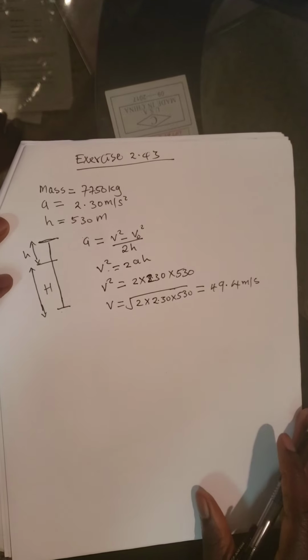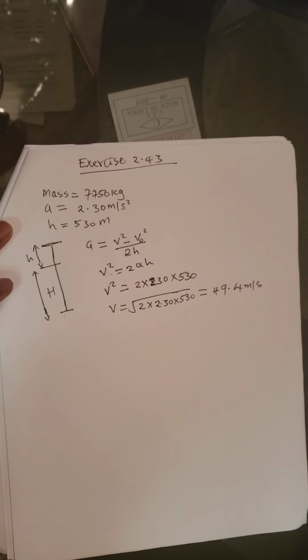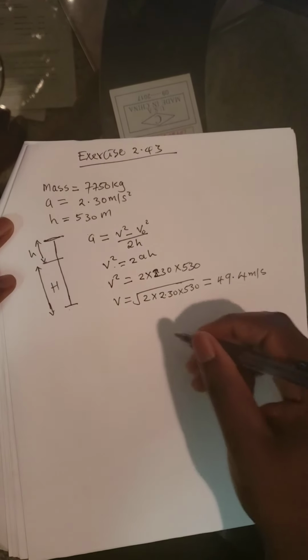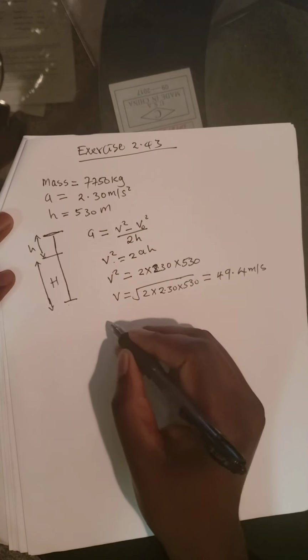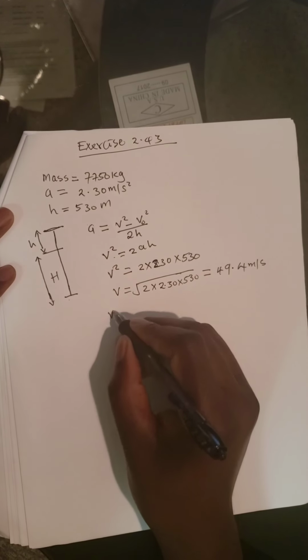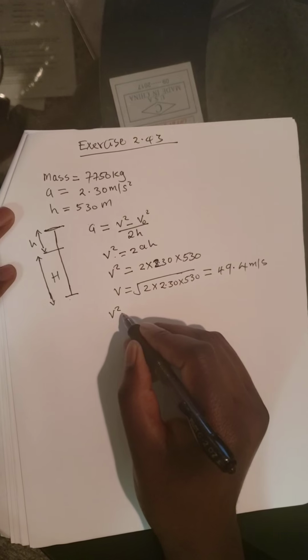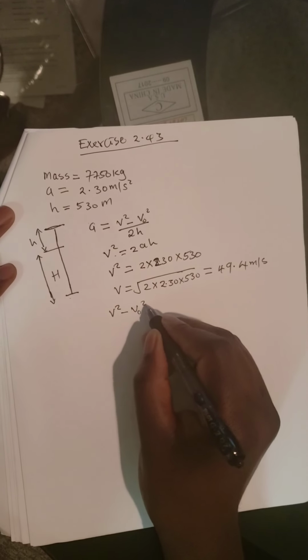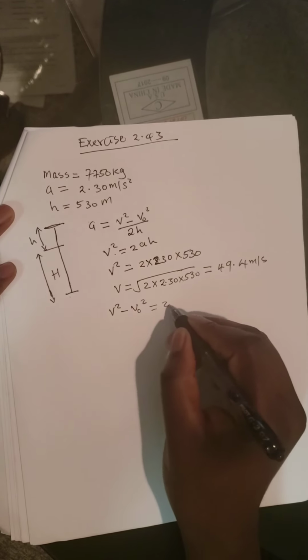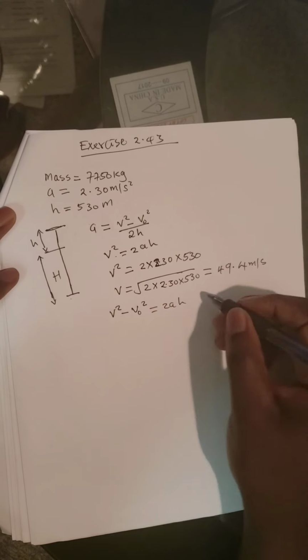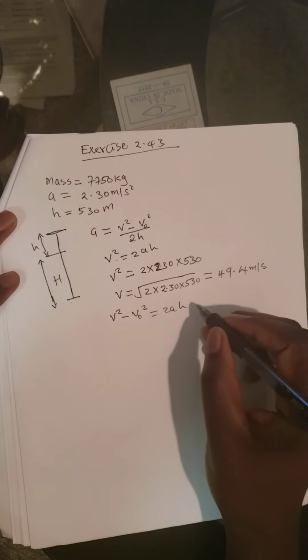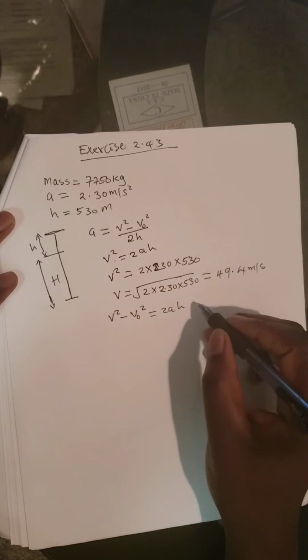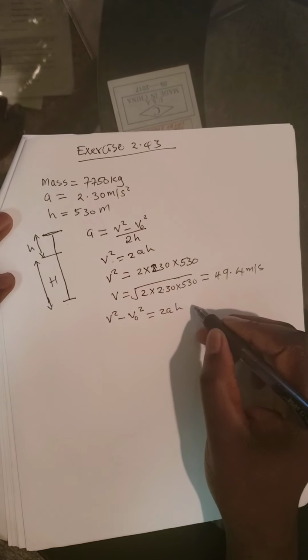And now, after the engine failure, we need to find the maximum height the rocket went to. We can use this formula, v squared minus v naught squared is always equal to 2ah. After the engine failure, the force acting on the rocket is the force due to gravity.